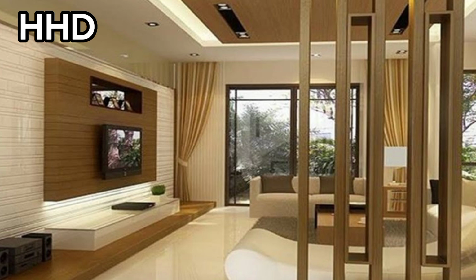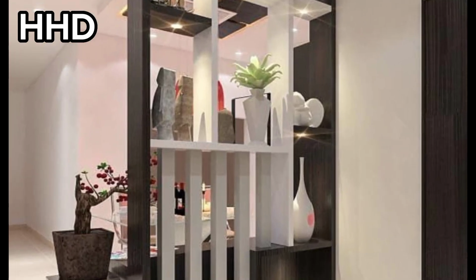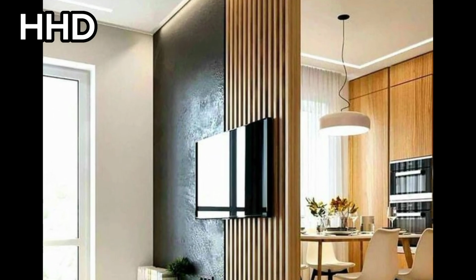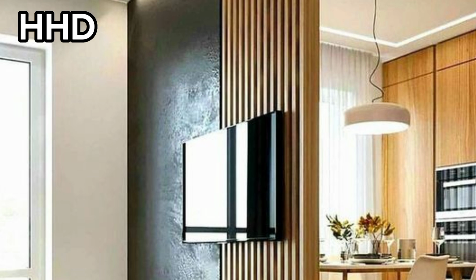So a wall partition is the best option, and this is a very great option to segregate from the rest of your house. And very great designs. Partition wall designs, the designs are fixed to a spot.